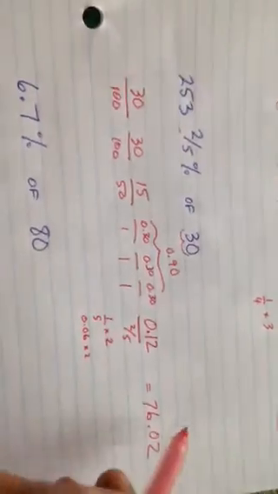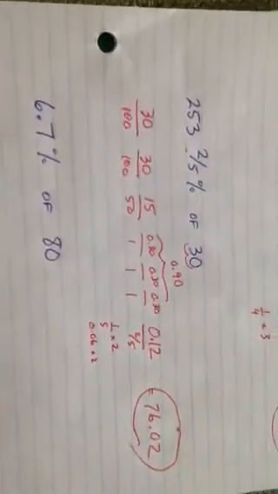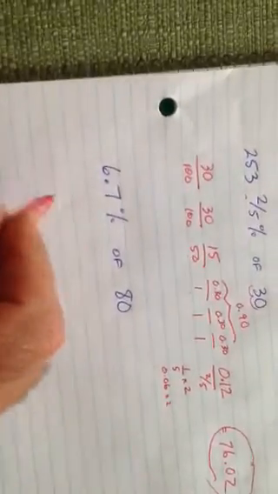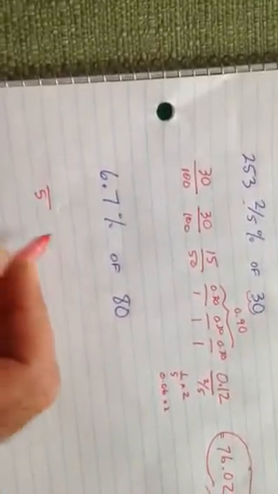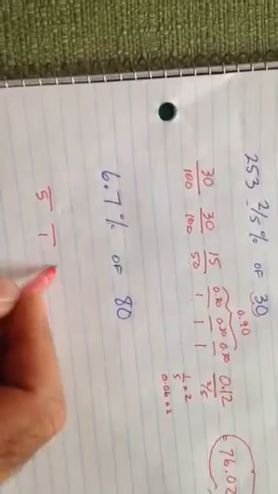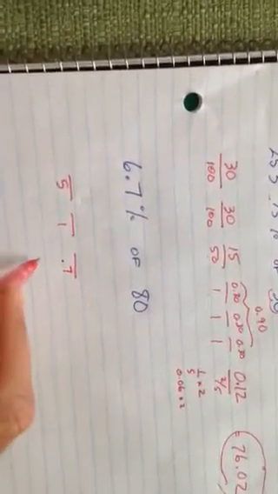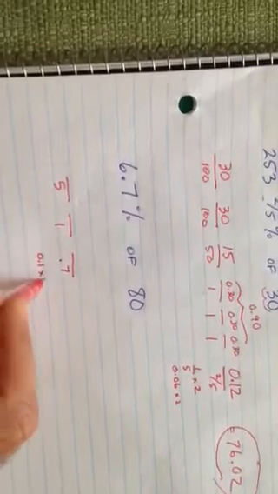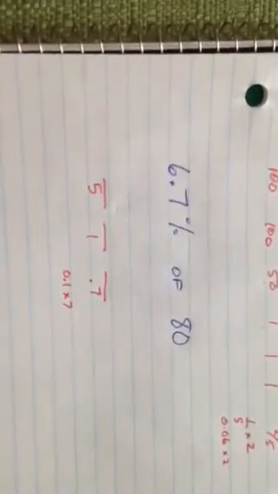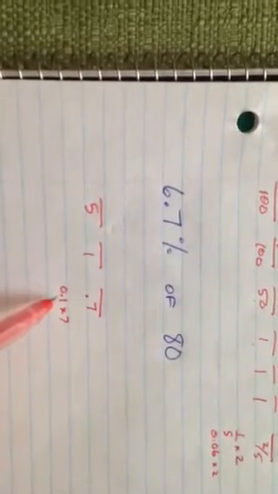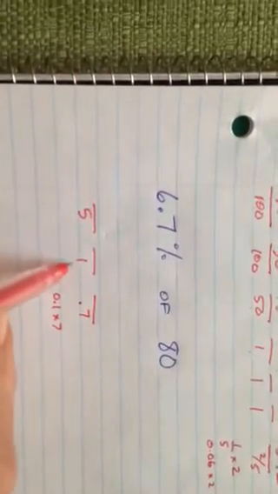Final answer. And the last example is 6.7%, a nice easy one. So first we find 5, then we find 1, and then we've got to get 0.7. But to get 0.7, remember I have to find 0.1, and then I times it by 7 to get 0.7. And remember how we get 0.1, we've got to find 1%. It's a tenth of this number we're going to get, right? 0.1 is a tenth of that.